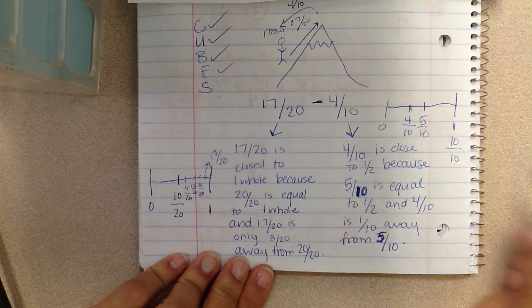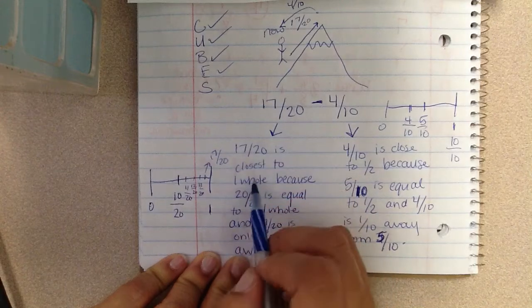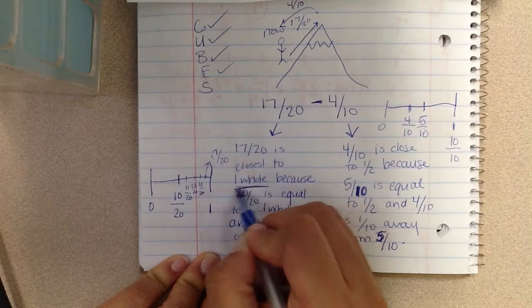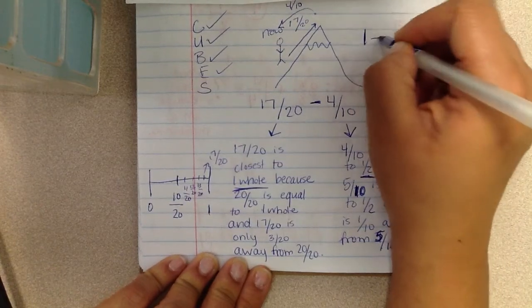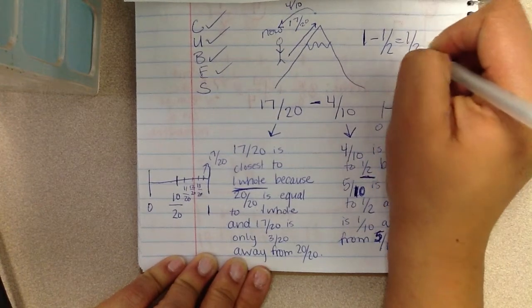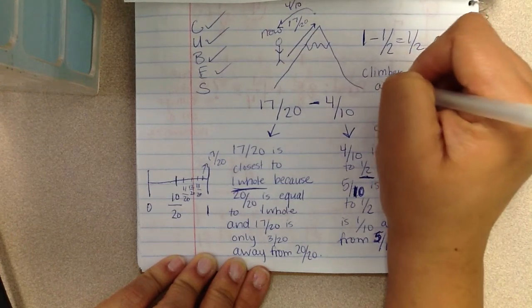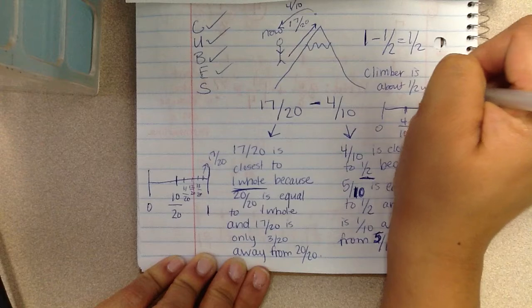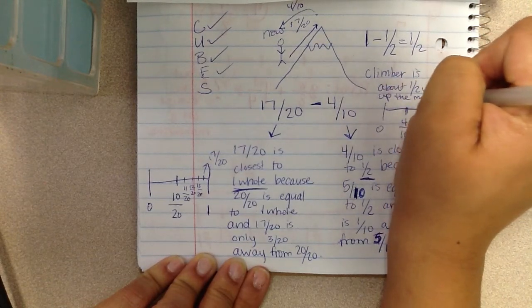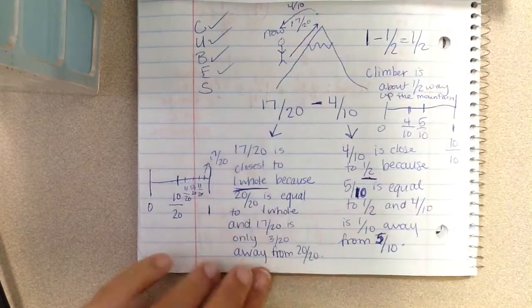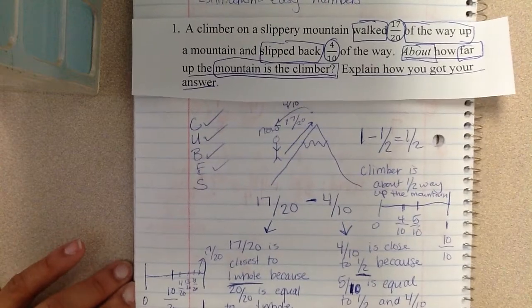Okay. Now that I've done all this figuring out, I can take my easy numbers. Over here I said 17/20 was close to 1 whole. Over here I said 4/10 is close to 1/2, and I can replace them. 1 minus 1/2 equals 1/2. So the climber is about halfway up the mountain. Okay? And I would glue that problem in.